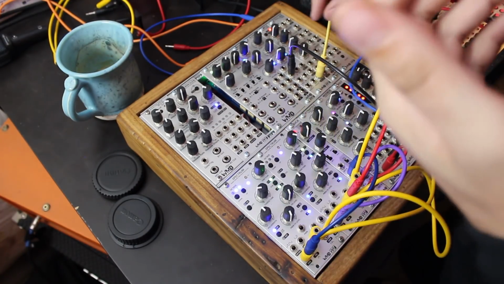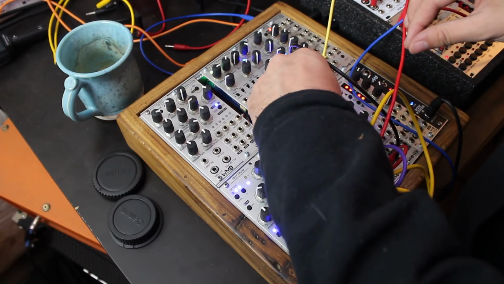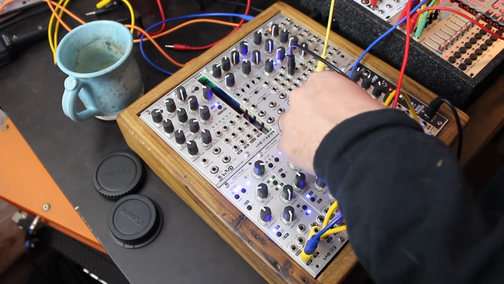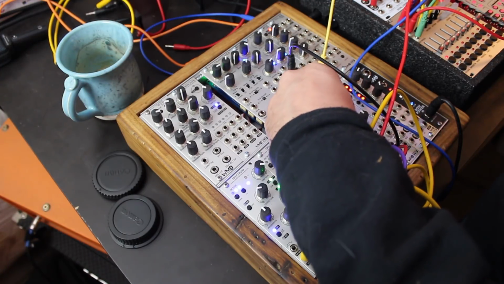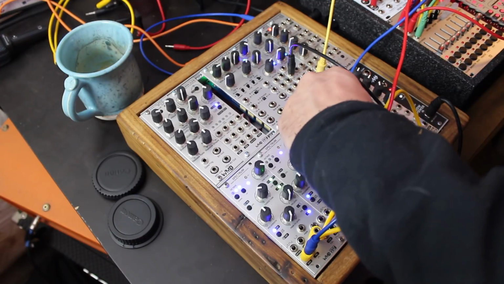Now check out the wave folder. This is just going to kind of set it off, right? Wave shift. Just completely new territories. And then we'll add a little bit of positive feedback. And then bring that drive back. Oh, man.